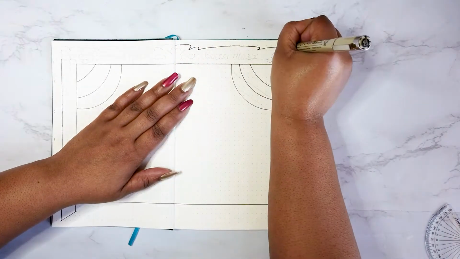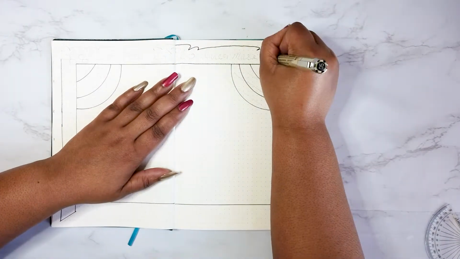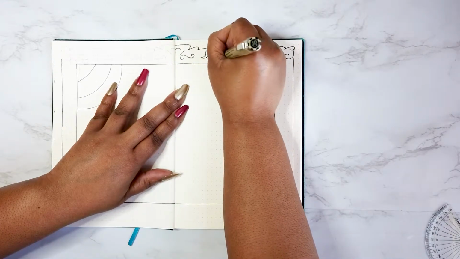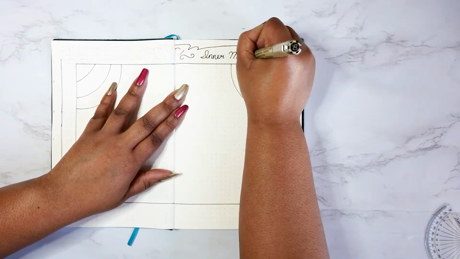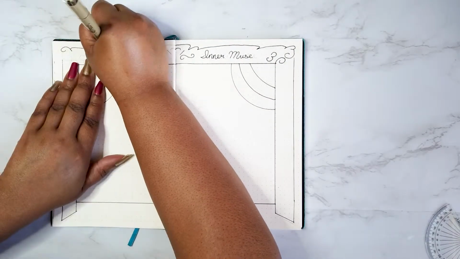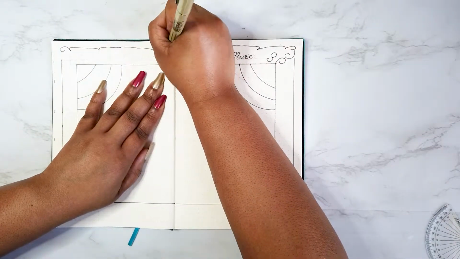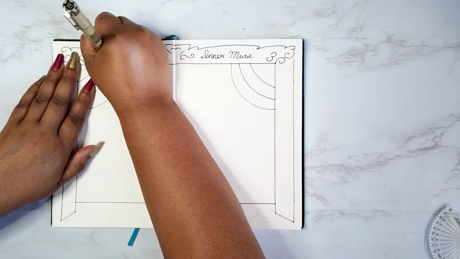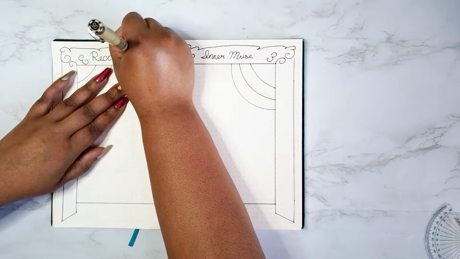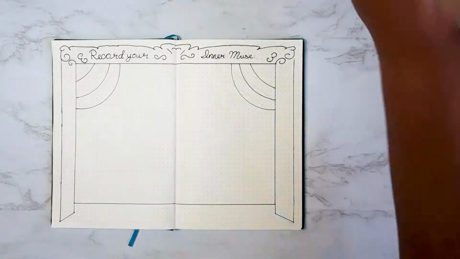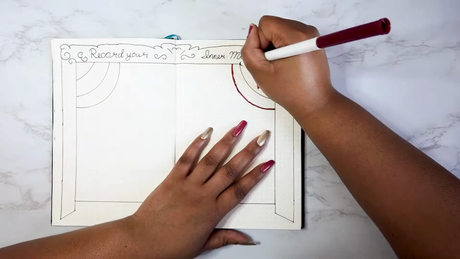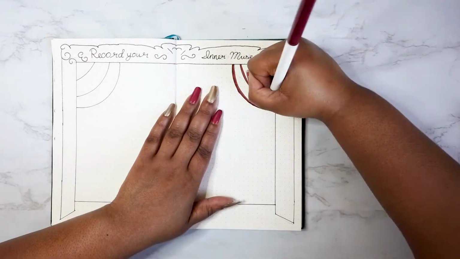And then I go again trying to make a symmetrical theme on it. And I got pretty close. I'm pretty happy. And then I just title it Record Your Inner Muse. So I just think of just what you want. You just throw it on the page, pretty much on the stage itself. And we'll see how it goes.